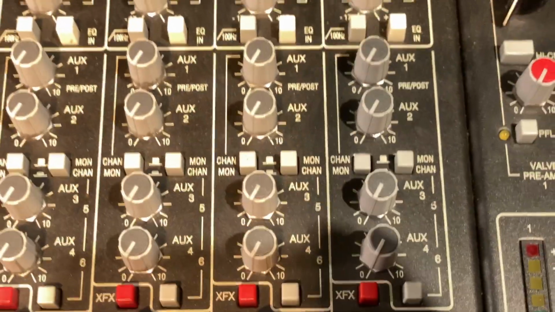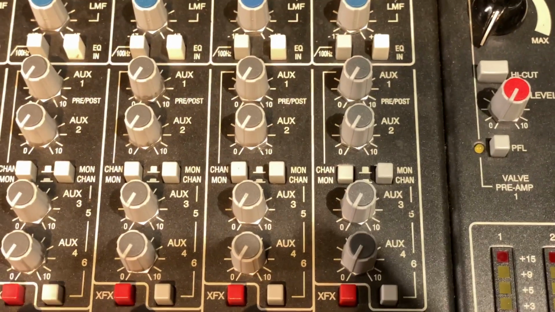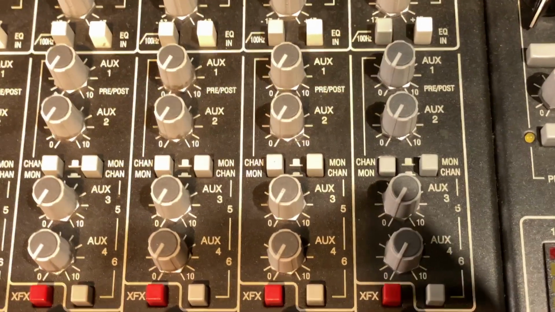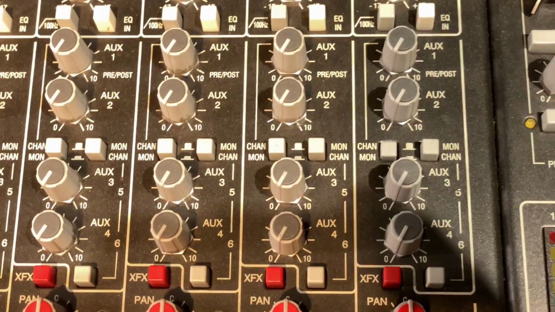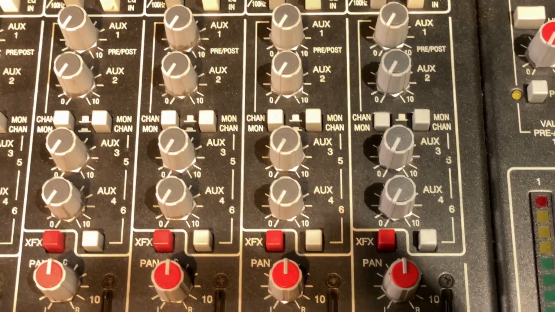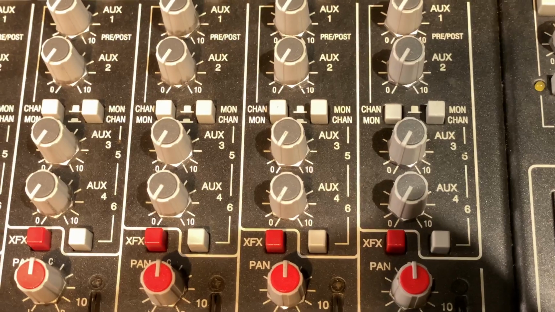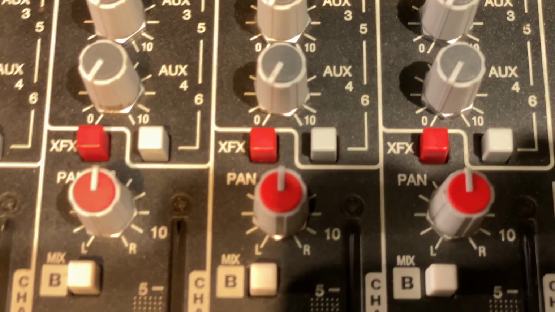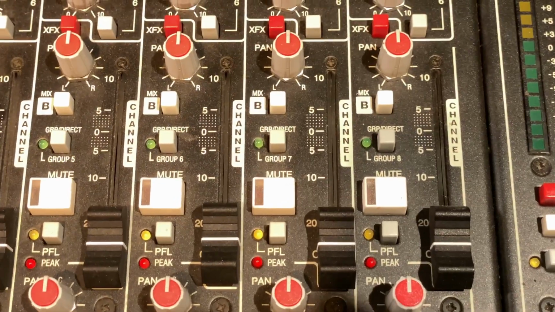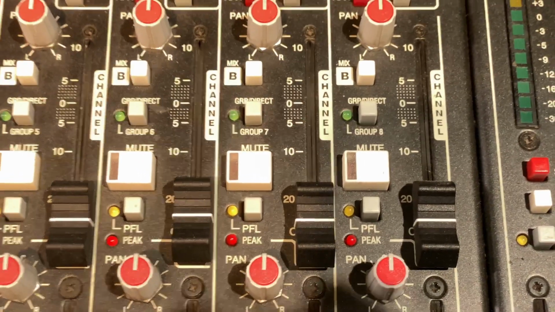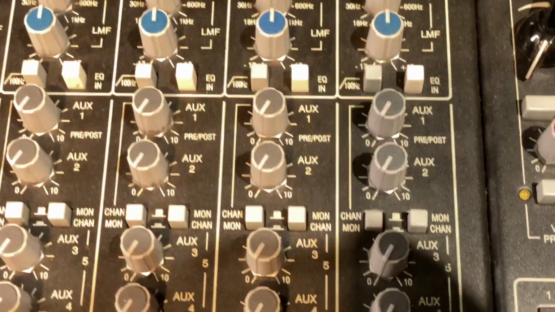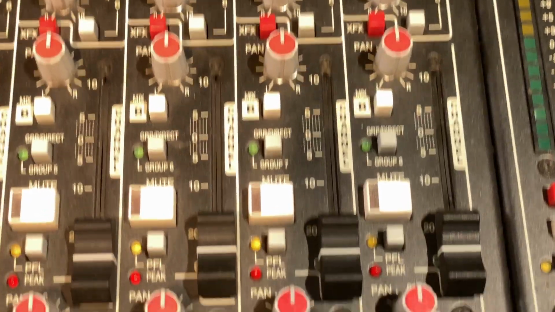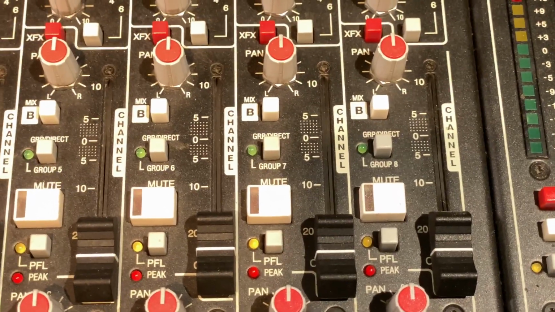Next we have the auxiliary sends. Auxiliaries 1 and 2 are both pre or post fader, depending on how you select them in the master. And then 3 and 5 and 4 and 6 are the same, and they are both post fader. Now, I get asked a lot what this XFX button is. Basically, it's another auxiliary send which can be regulated by the channel fader. So if you need one more auxiliary send, you can create that with the XFX button and use this fader to send to the auxiliary.